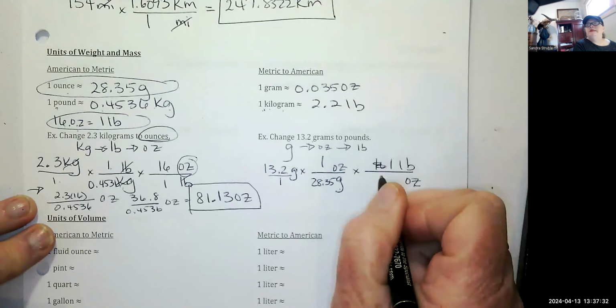13.2 times 1 is just 13.2, divided by 1 times 28.35 times 16, and this is pounds. So 28.35 times 16 is 453.6.